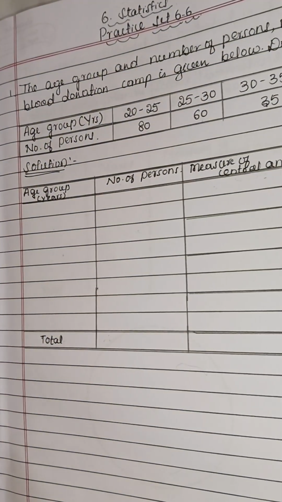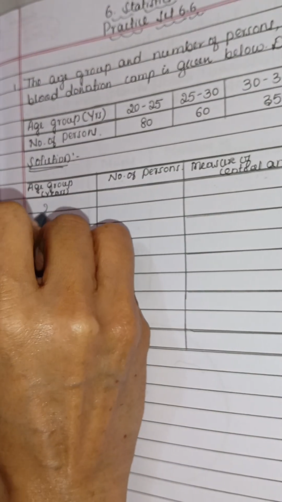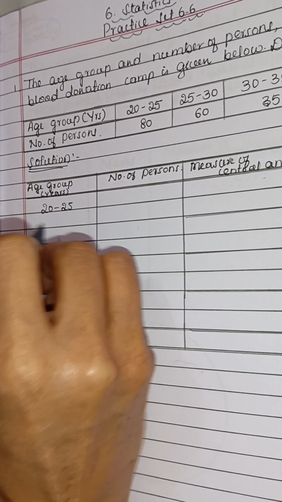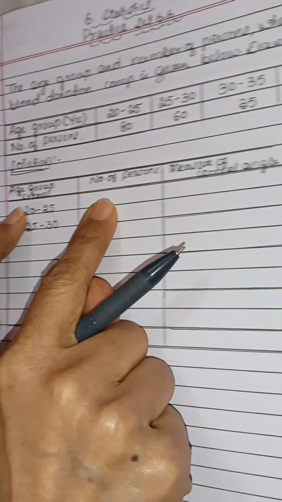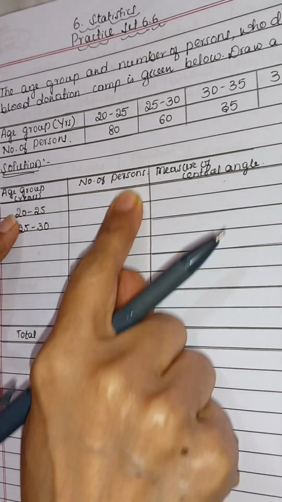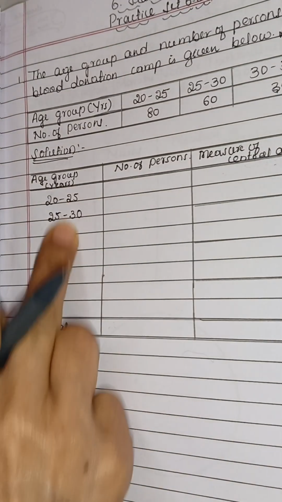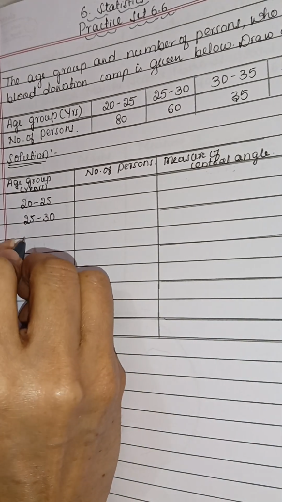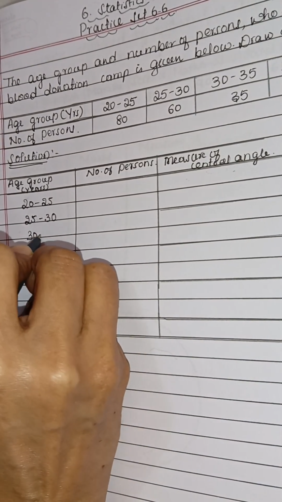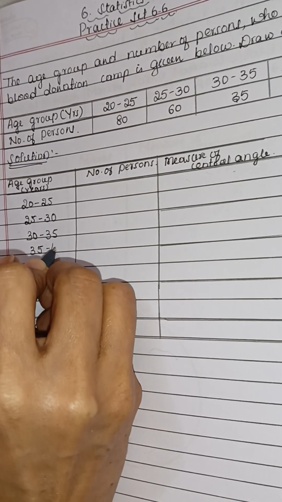First we have to write the given data. In the first column, age group: 20 to 25, 25 to 30, 30 to 35, 35 to 40.